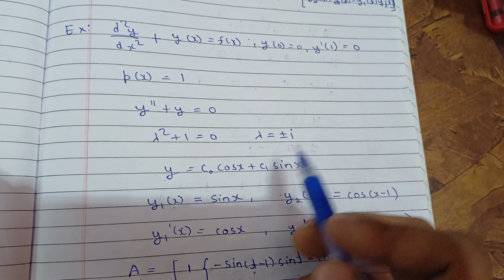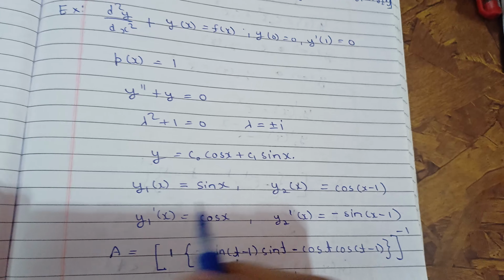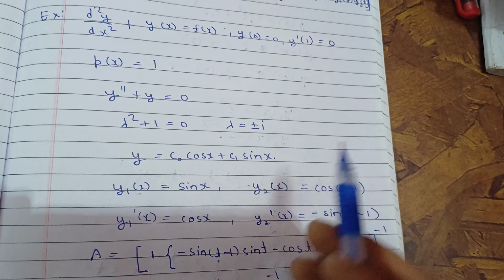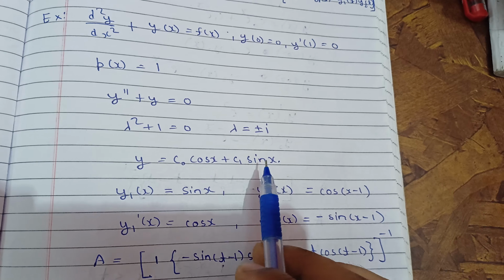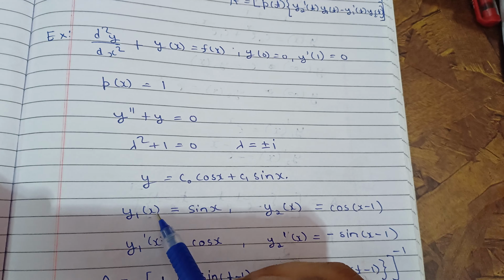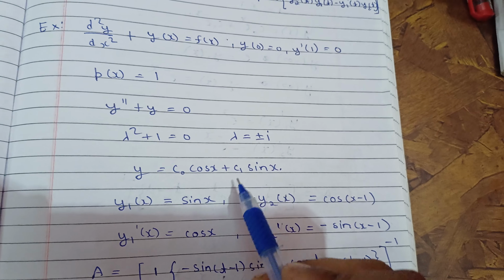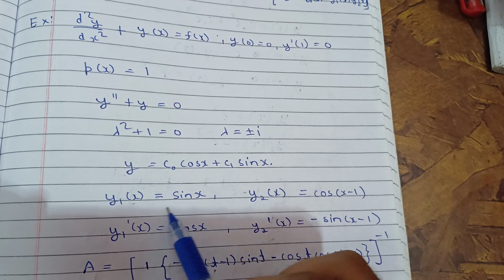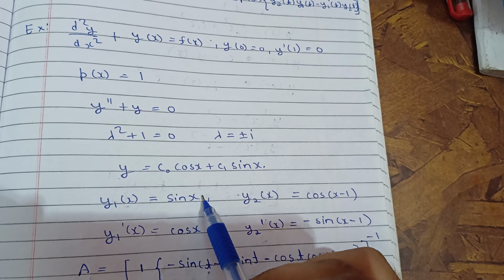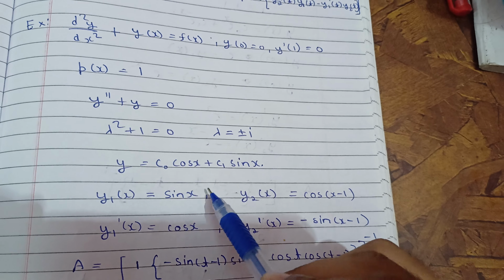So the solution of this equation will be of cos and sine type. Here we don't need to find the exact solution, because c0 and c1 must be 0 for the trivial solution. So we just write the direct solution, which means they should satisfy these conditions only. So y1 at x equal to 0 must be 0. So y1(x) will be sin x, because y1 and y2 must be sin or cos type. So y1(x) equal to sin x will satisfy this condition. At x equal to 0, it will give you 0.